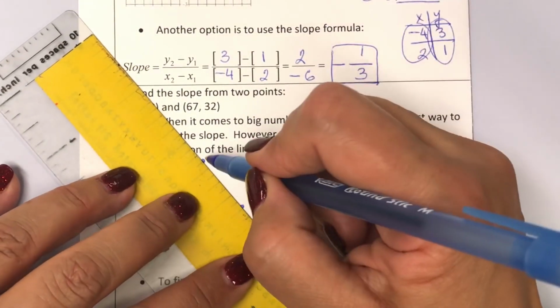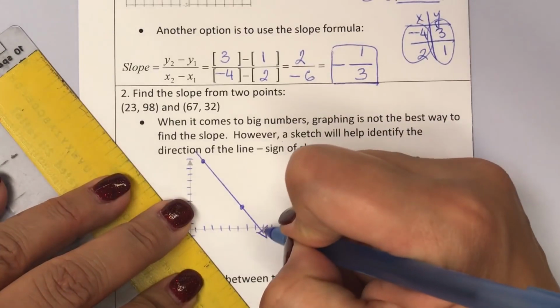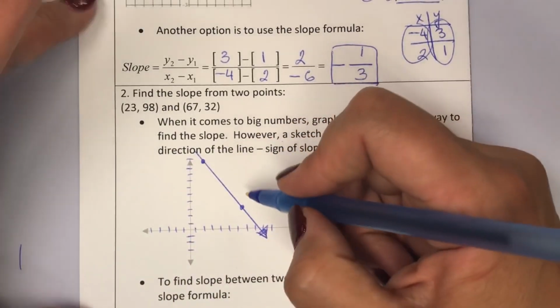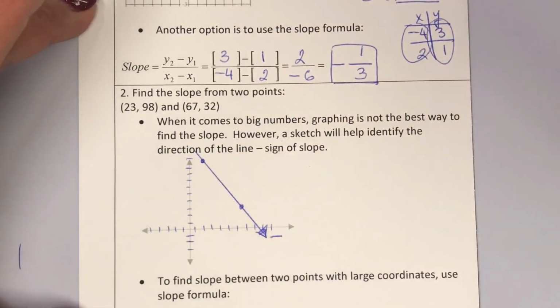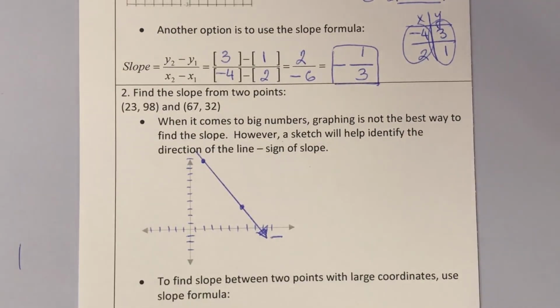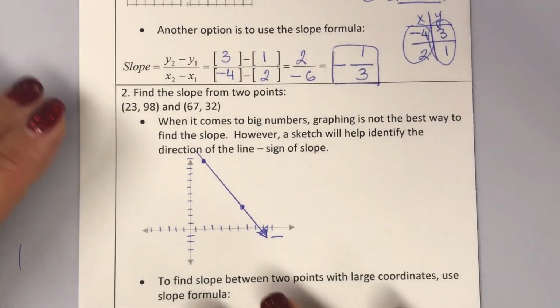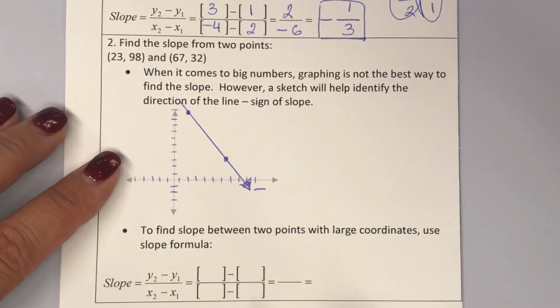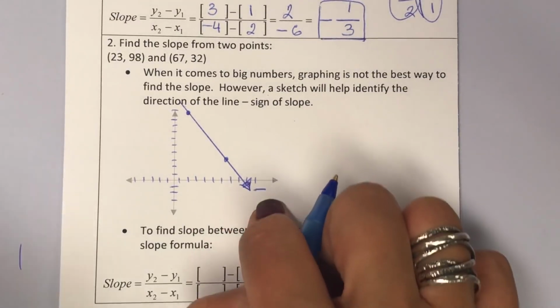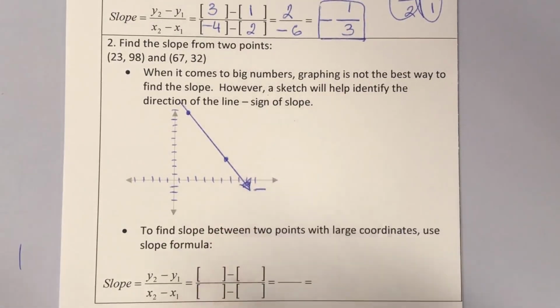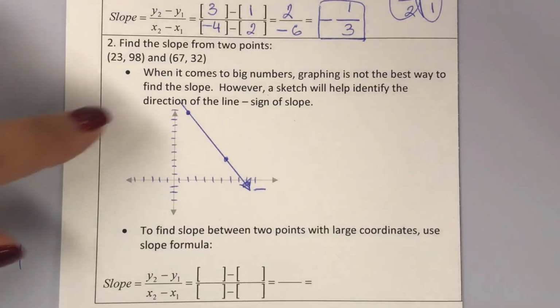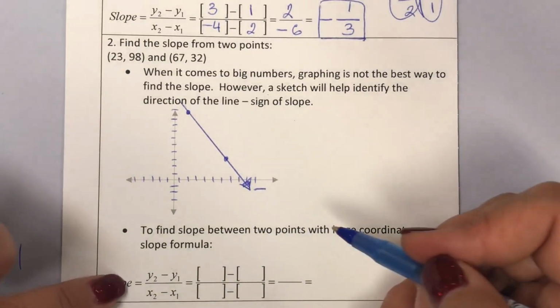The sketch is not giving you the exact count because it's not very accurate, but it's giving you the orientation of the line, so you can have an expectation in mind when you actually use the slope formula. So if you're getting a negative slope, that's good, and if you're getting a positive, then you can start checking for the mistakes that you made.